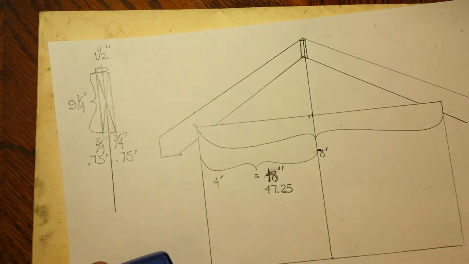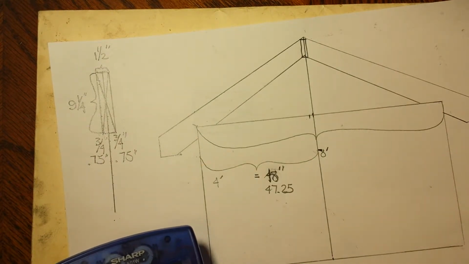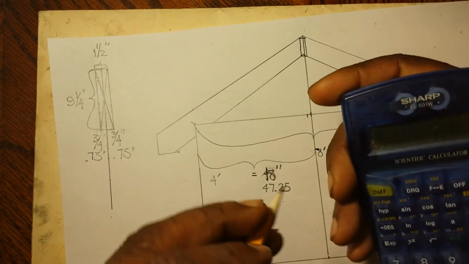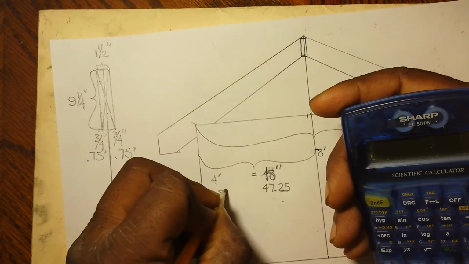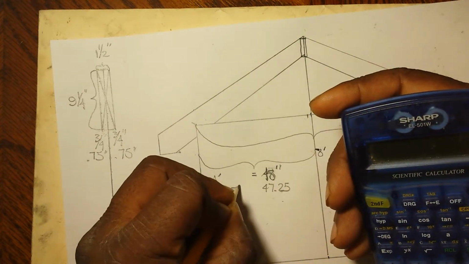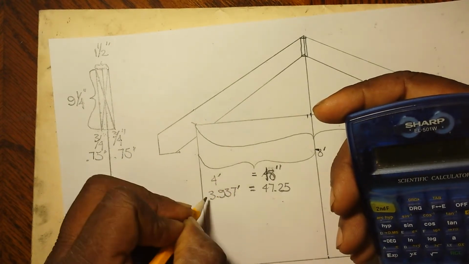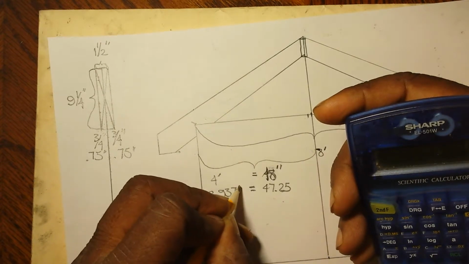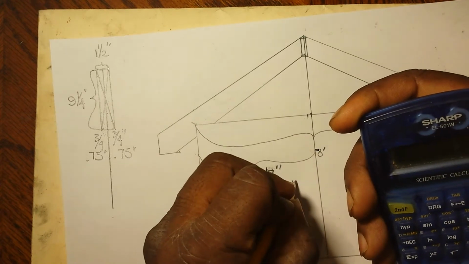Now, what we're going to do with that 47.25 is change it into feet. Divided by 12 inches equals 3.937 feet. And 3.937 feet is the same as 47.25 inches.